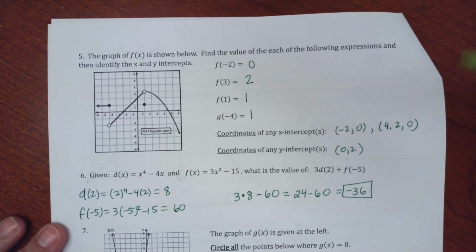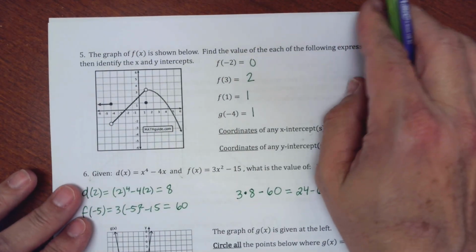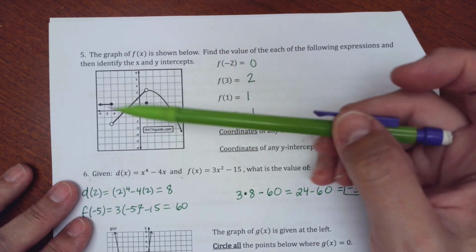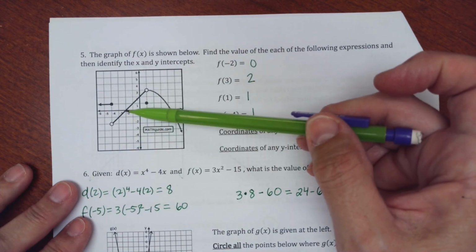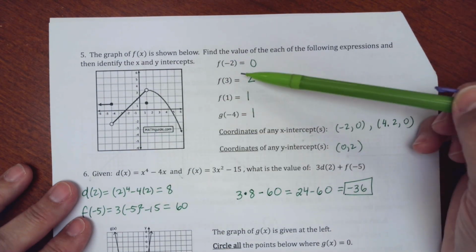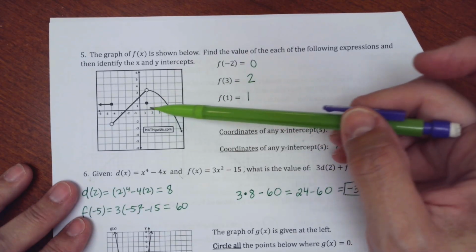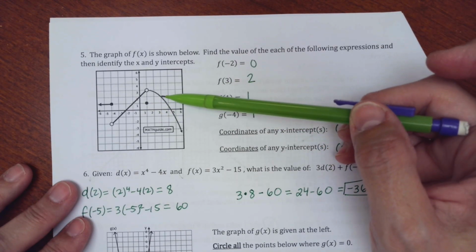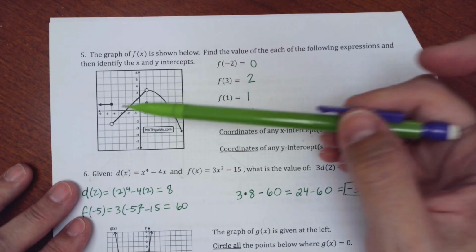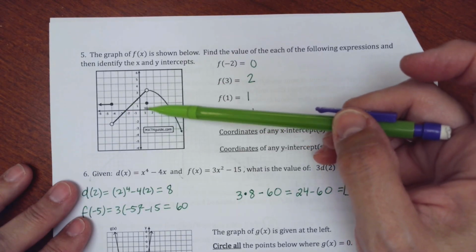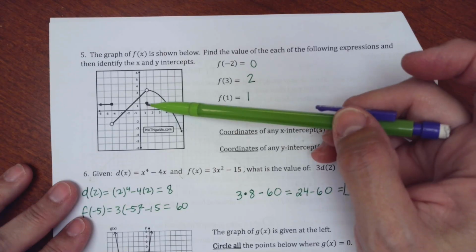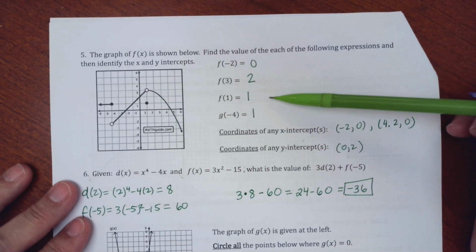Alright, on this next piece, we have a piecewise function, and I'm just asked to name some values. So f of -2, if I go to -2, the graph is right there at 0. So that point is -2, 0, remember? 3, 2 is my next point, so f of 3, if I go to 3, the graph is up here at 2. f of 1, if I go to 1, I would think the graph would be there, but that's a hole, and it's been redefined down here, so the answer is 1 there.